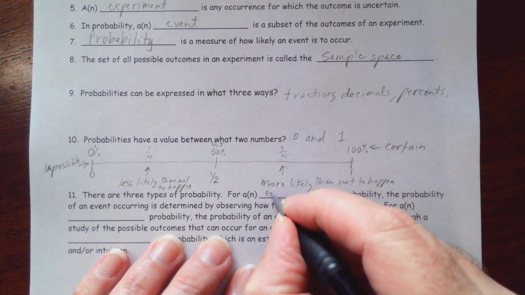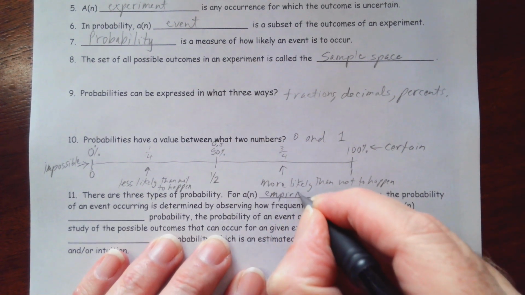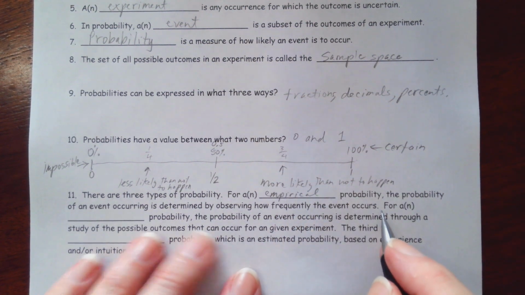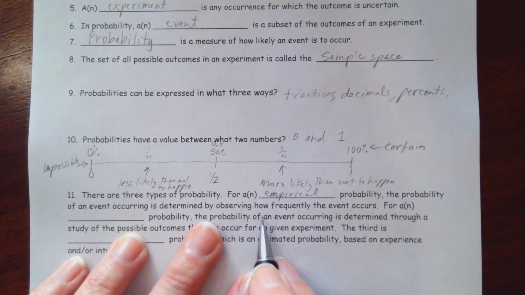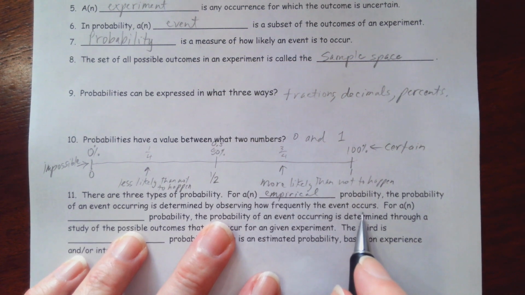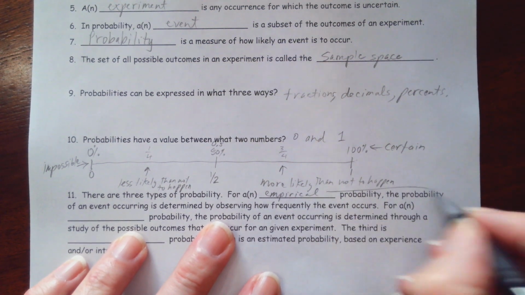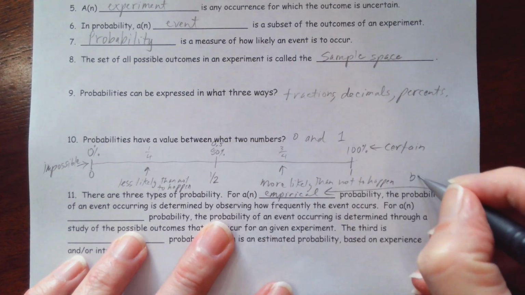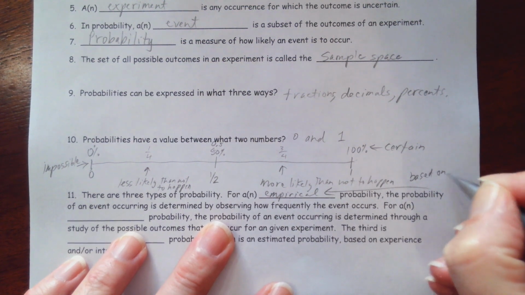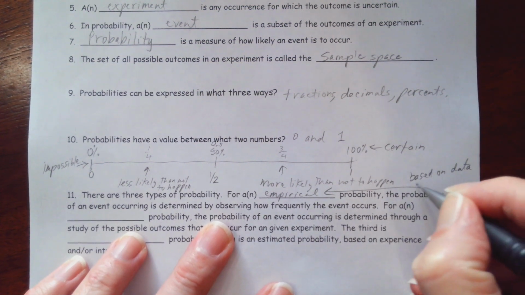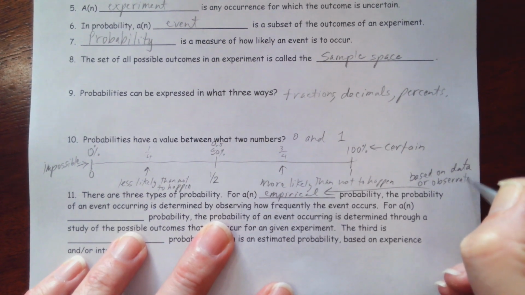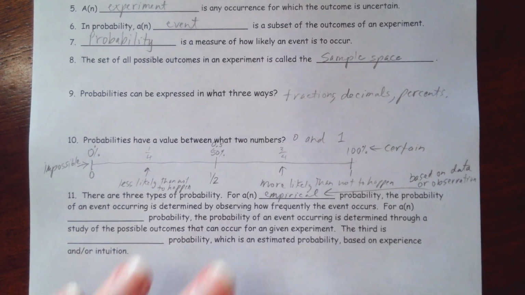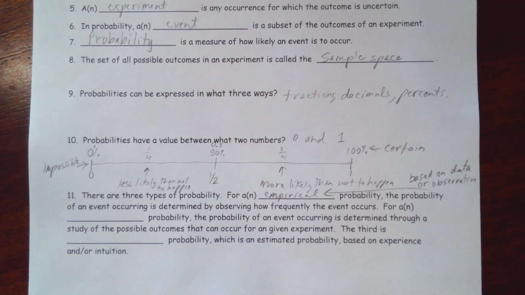For an empirical probability, the probability of an event occurring is determined by observing how frequently the event occurs. So basically, it's based on data or observation. That's different than what we've been doing.